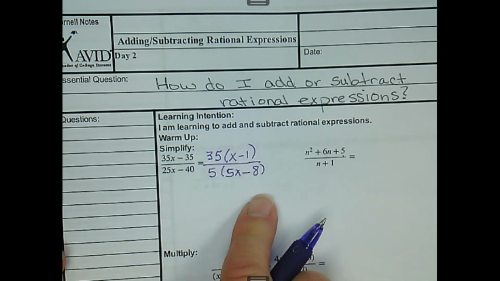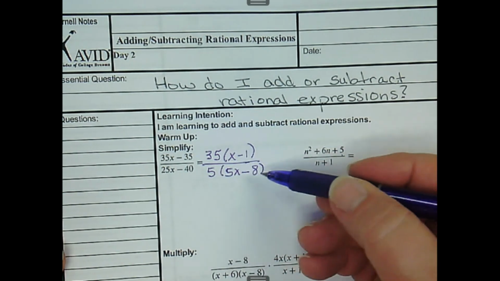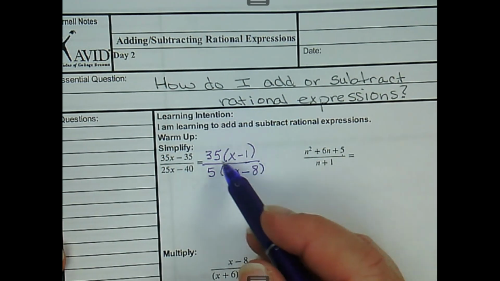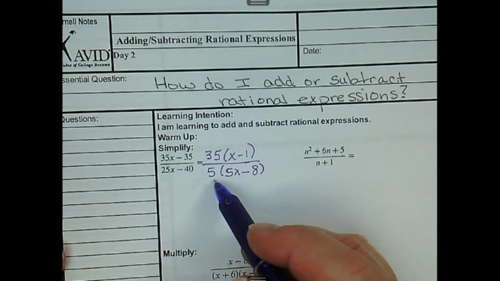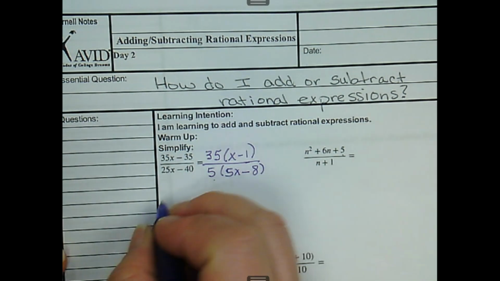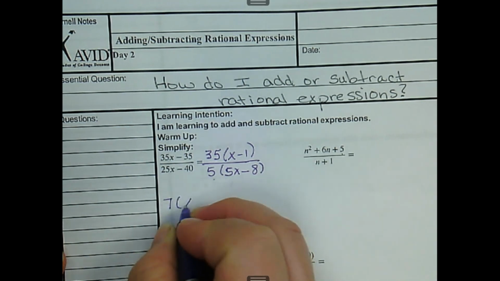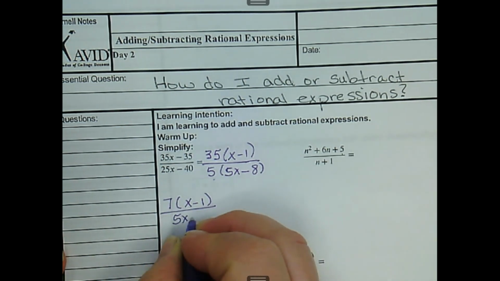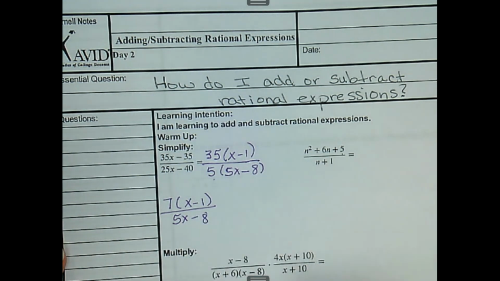Okay, so as I'm looking, I've simplified this. There's nothing else that's alike top and bottom, but I know that 35 divided by 5 is 7. So this would be 7 times x minus 1 over 5x minus 8.